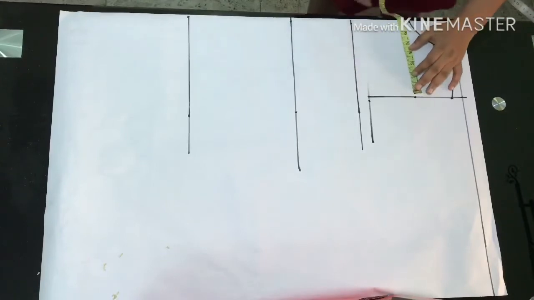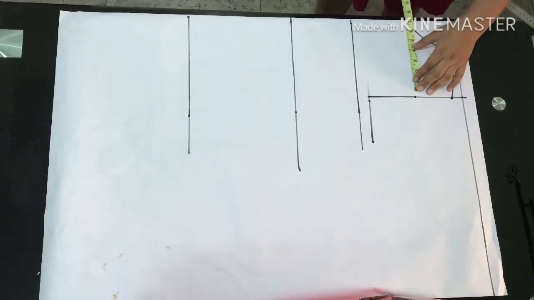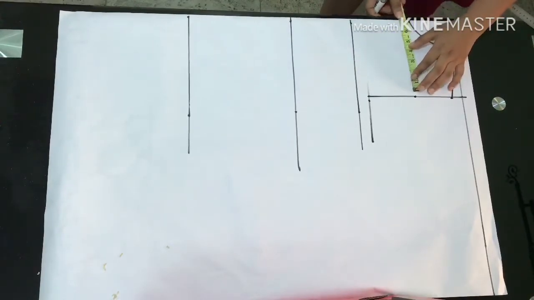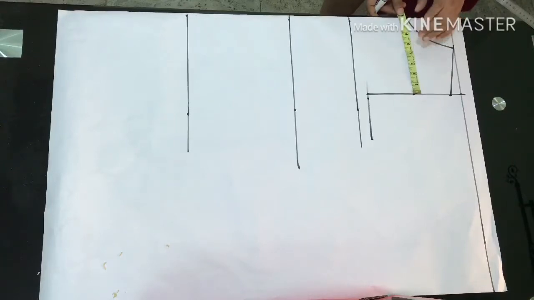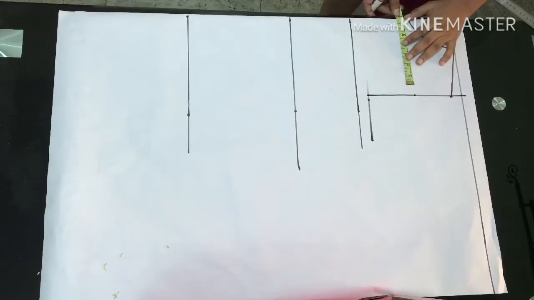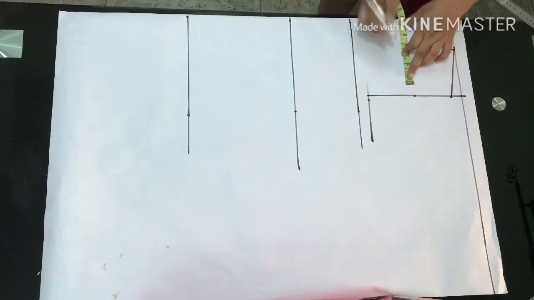So from this point, you now divide your across chest by 2. My across chest is 13 inches. Dividing that by 2 is 6.5 inches. So I'll come over here and I'll mark 6.5 inches.